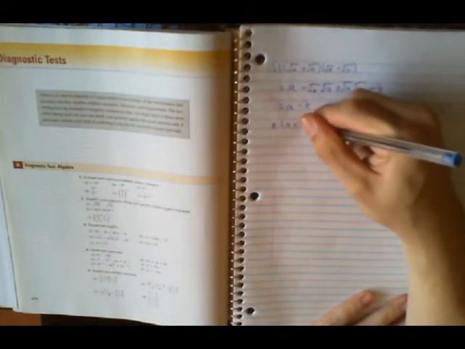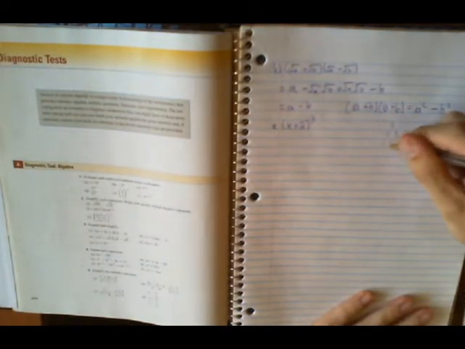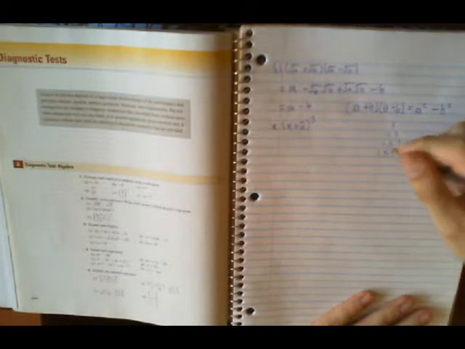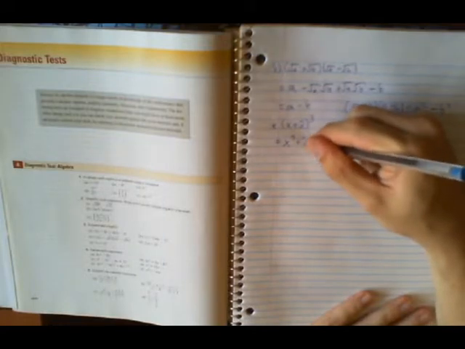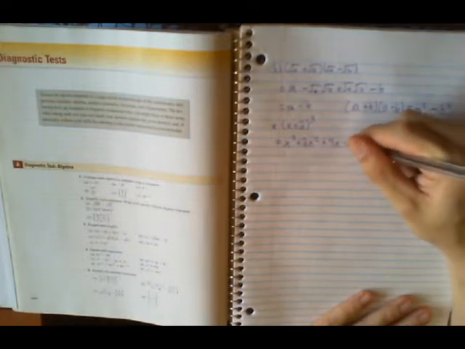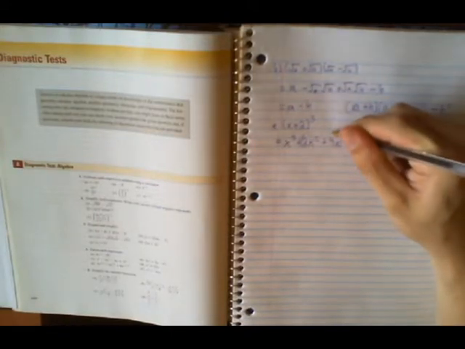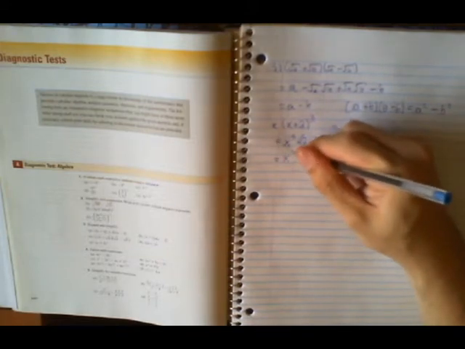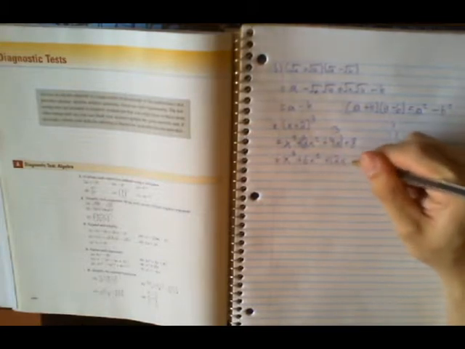X plus 2 to the cube. We'll use the triangle here. 1, 3, 3, 1. So this will equal x cubed plus 2x squared plus 4x plus 8. There you go. Oh wait, this is times 3. Equals x cubed plus 6x squared plus 12x plus 8. There we go. That's how that works.